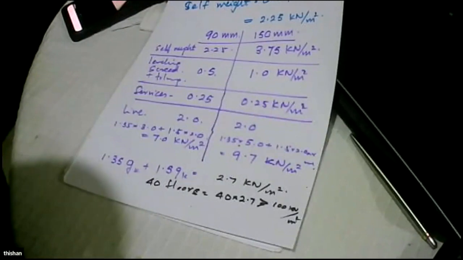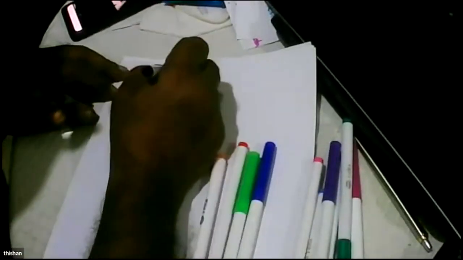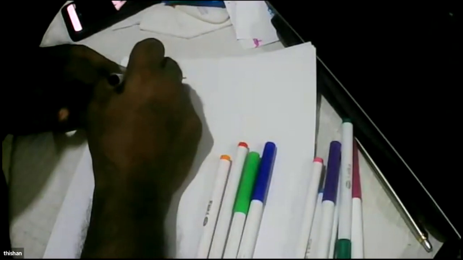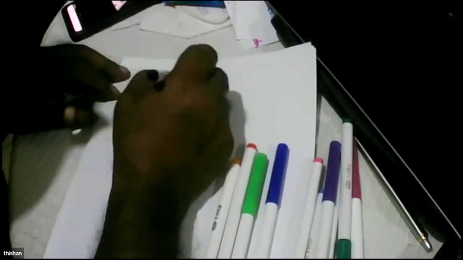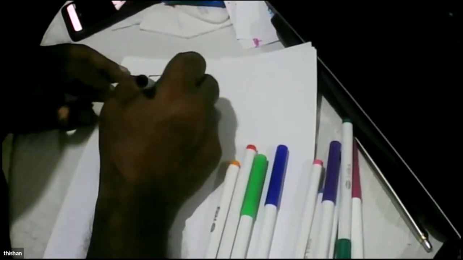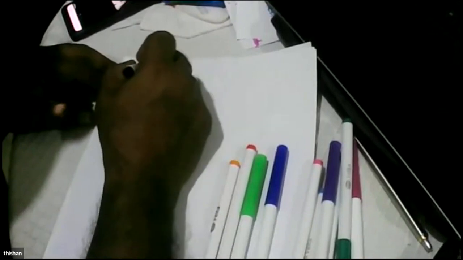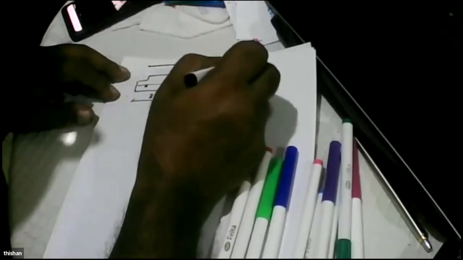Okay. Now let's see how to design it. So I'll consider a slab of 300 millimeter width, finished 90 millimeter.